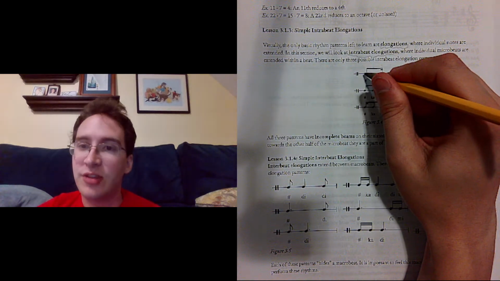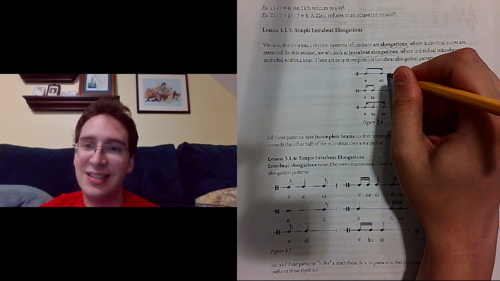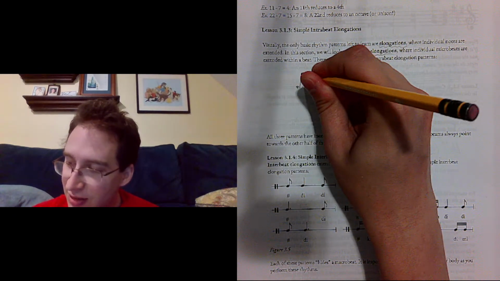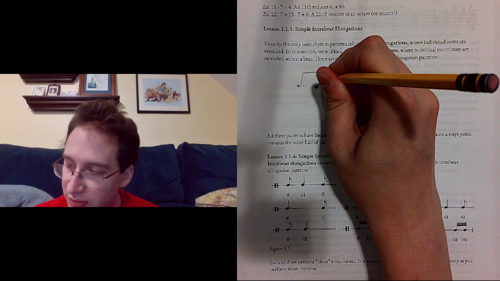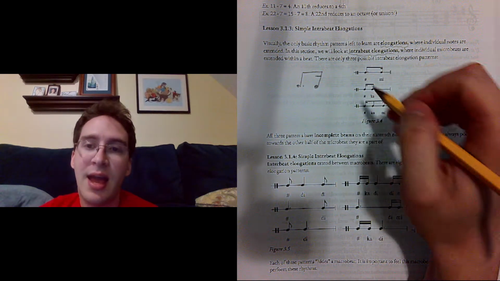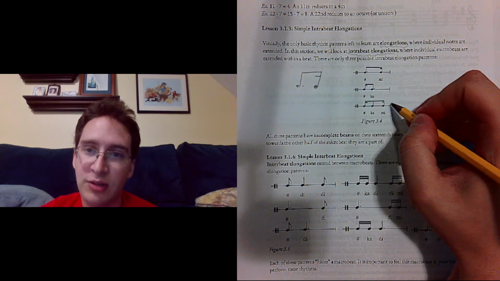beat. So here, we have a dotted eighth followed by a 16th note. The dotted eighth, because it's an eighth note, has a single beam. The 16th note has two beams, so you get this incomplete beam. It's a beam that goes off to nowhere. And here it points left, here it points right, here this one points right, and this one points left.